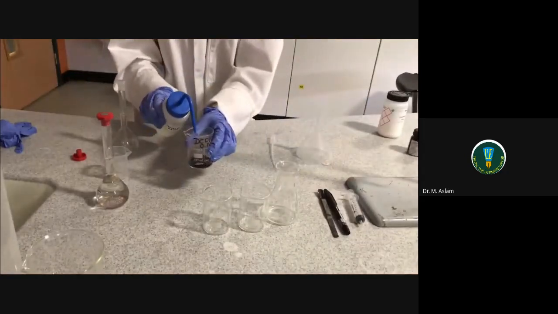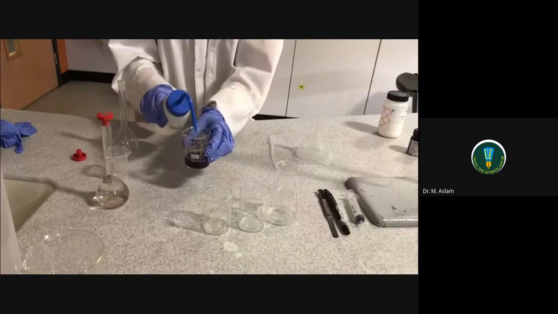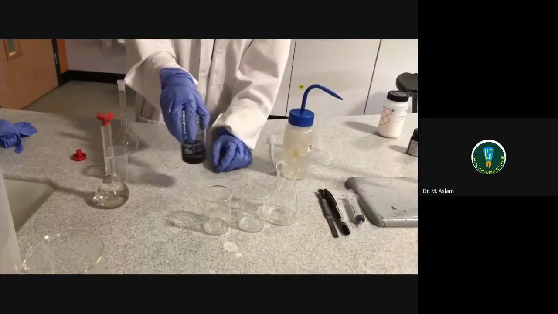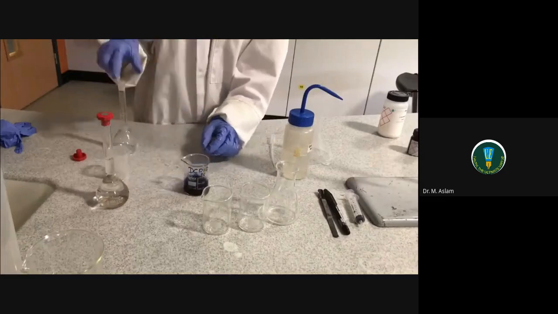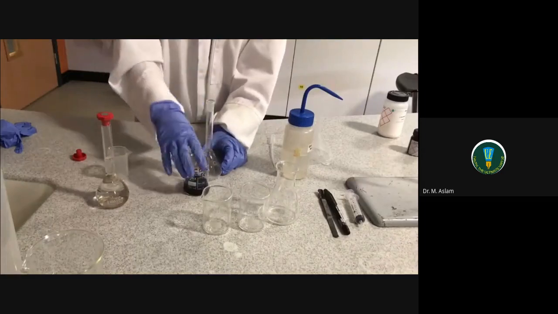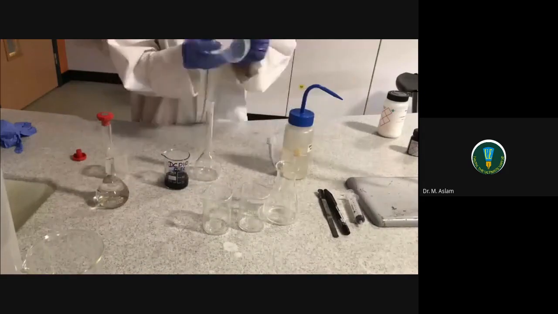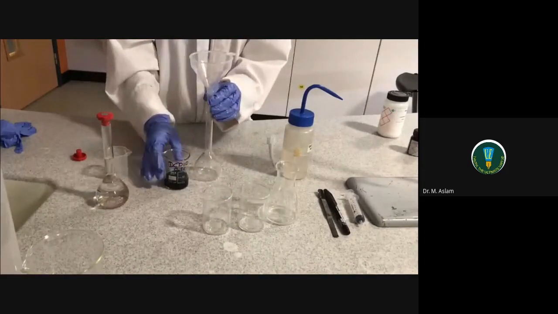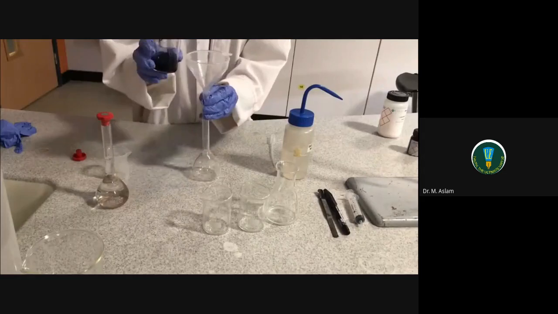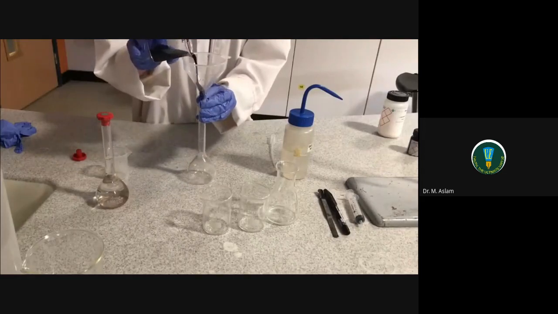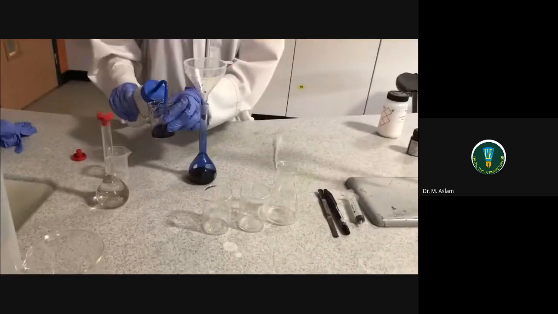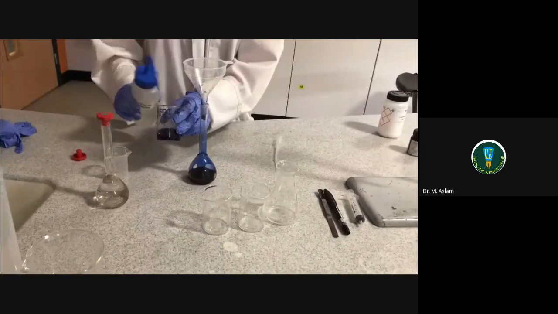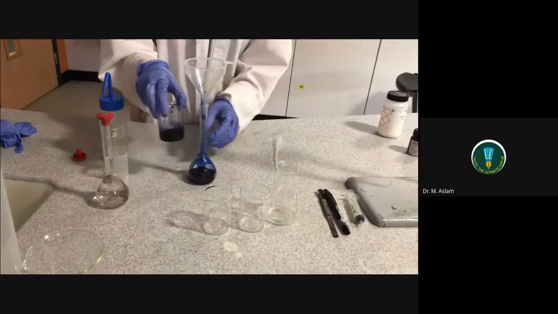A small amount of water was added to the DC-PIP in a 100ml beaker to ensure the dissolving process begins. Fill the solution into a 100ml volumetric flask and make up to the mark.